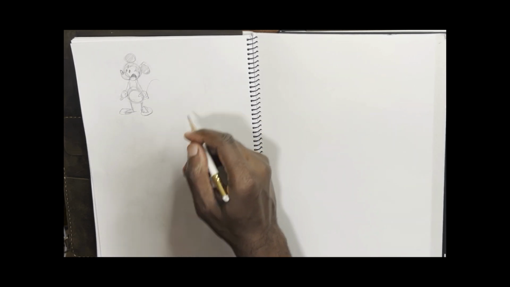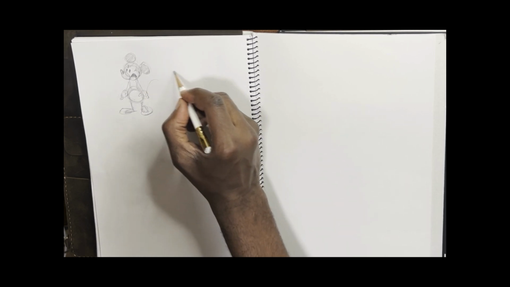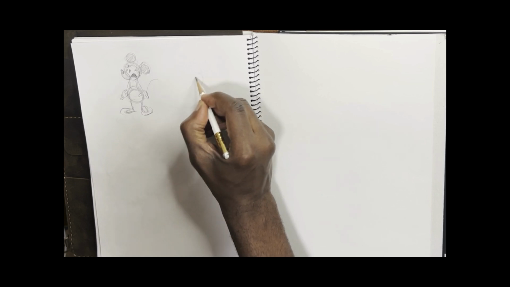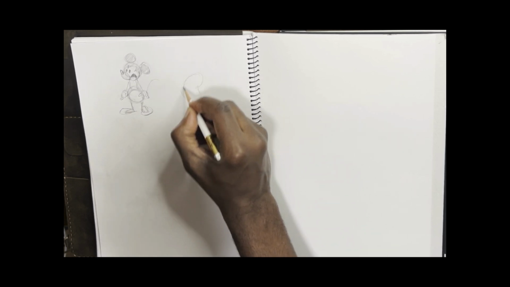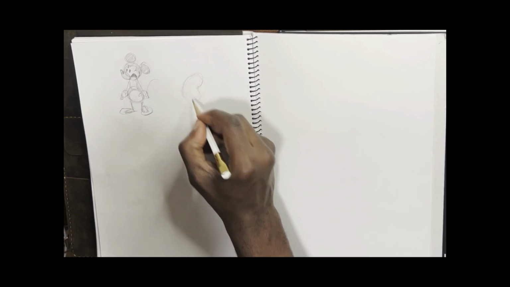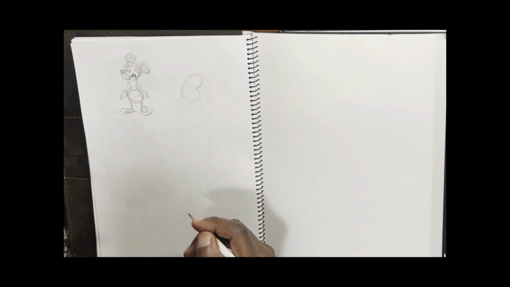I'm sure you've all heard the story about Fred Moore, who redesigned Mickey, and instead of using this barbell kind of shape, he made this bean kind of shape. And this bean shape is nothing new in terms of art.